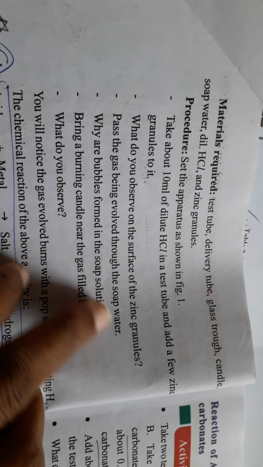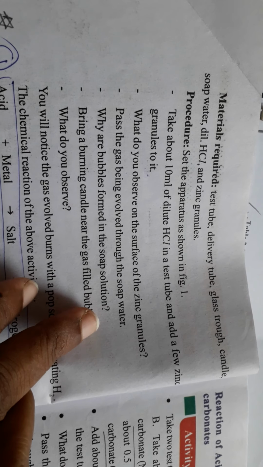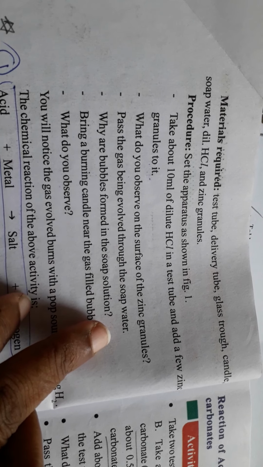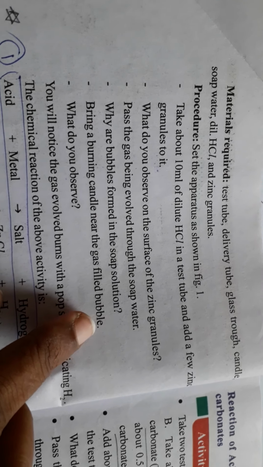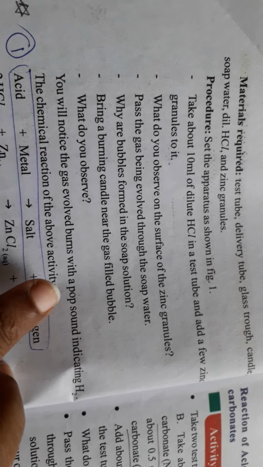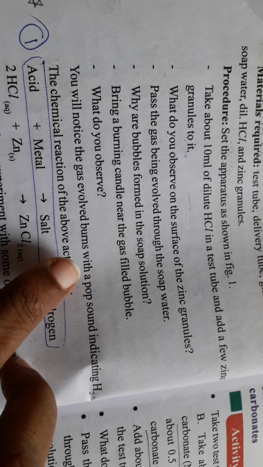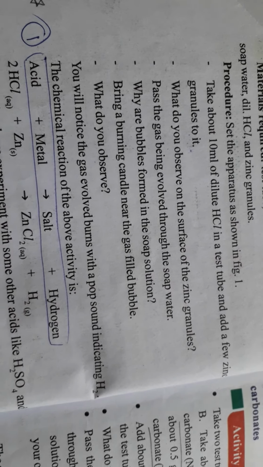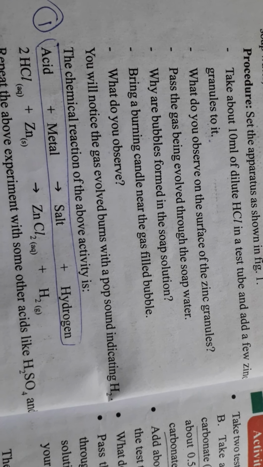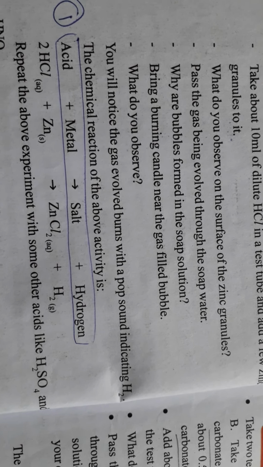Don't write these questions like this. The textbook is making us realize what is happening, right? Allow the gas to pass through the soap water and the bubbles will be coming out, which shows that the gas is coming out. Now notice that the gas evolved burns with a pop sound, indicating H2, right? Now, the chemical reaction of the above activity is: hydrochloric acid plus zinc gives zinc chloride plus hydrogen.